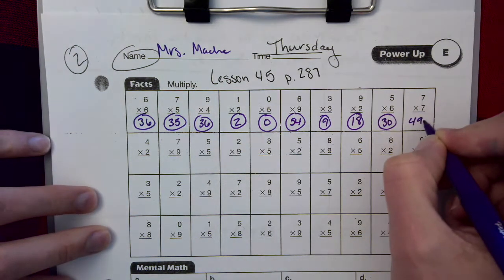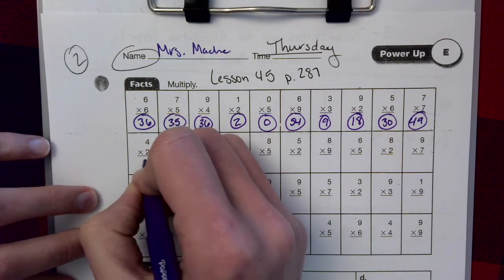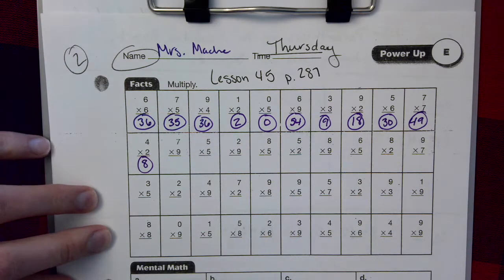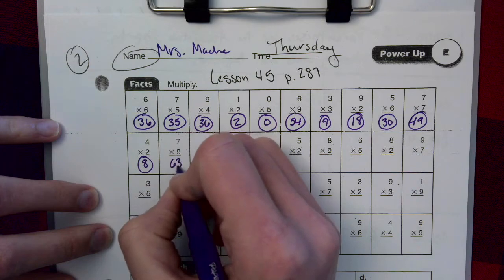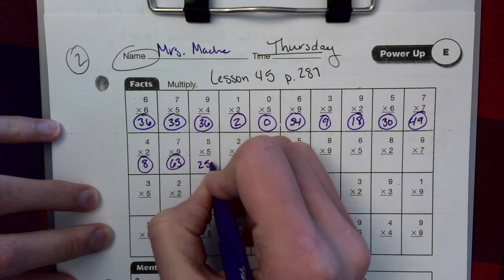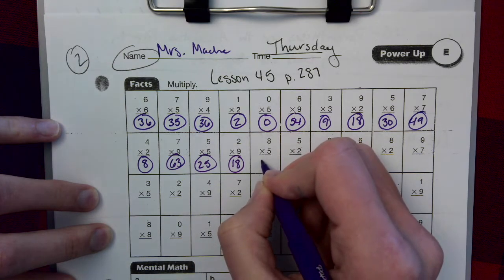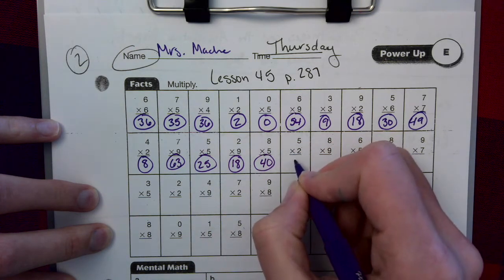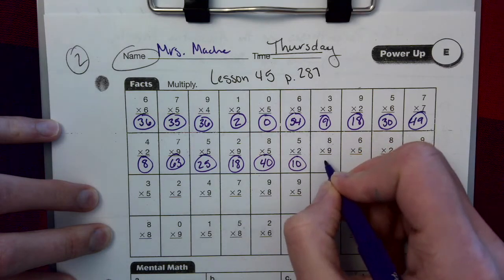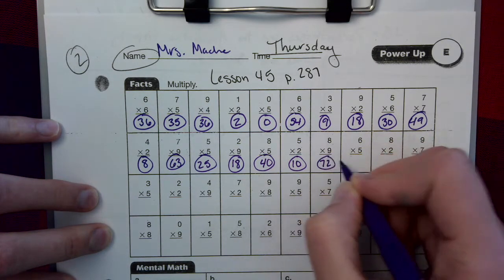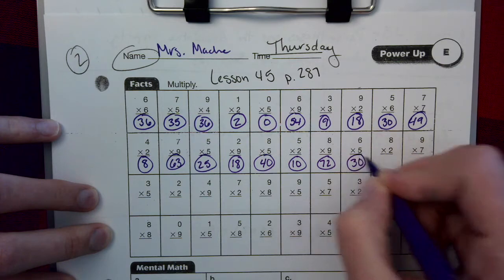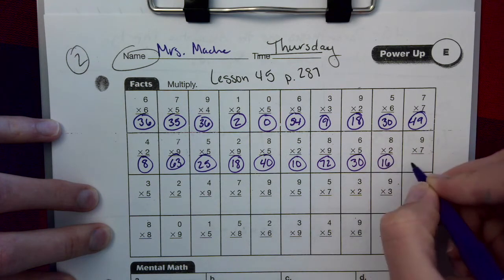7 times 7 is 49. 4 times 2 is 8. 7 times 9 is 63. 5 times 5 is 25. 2 times 9 is 18. 8 times 5 is 40. 5 times 2 is 10. 8 times 9 is 72. 6 times 5 is 30. 8 times 2 is 16.